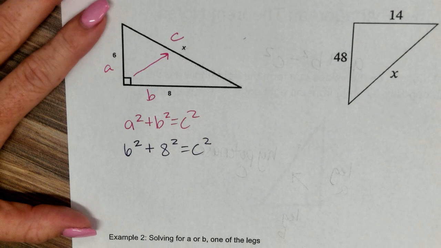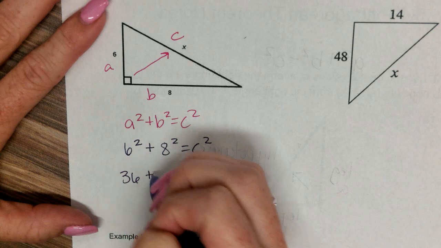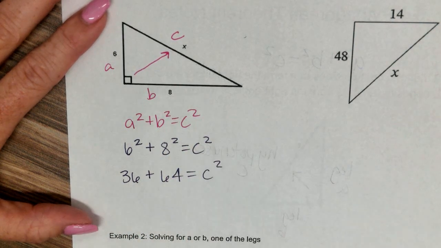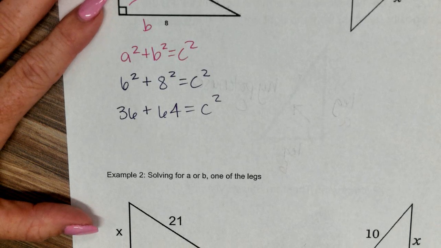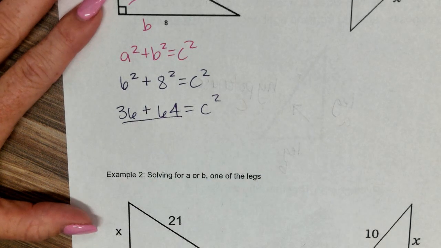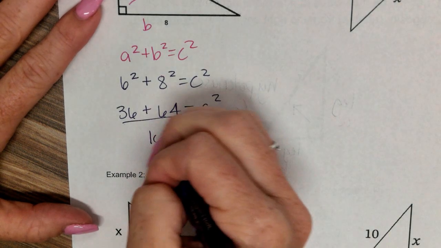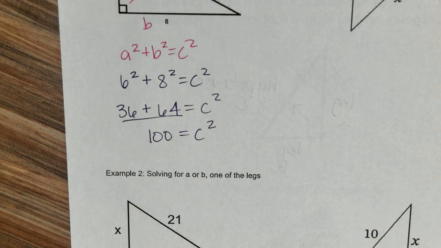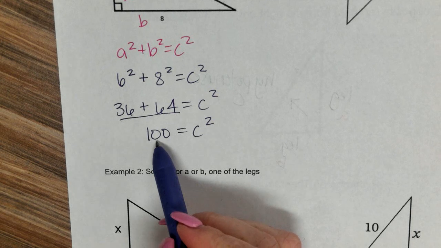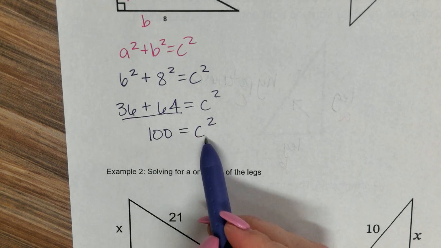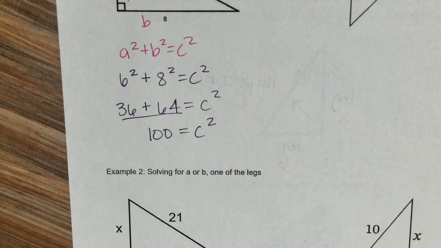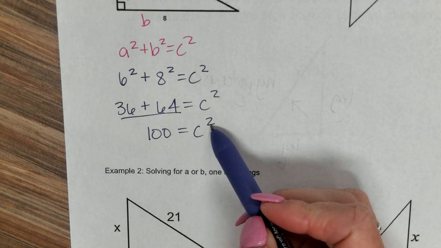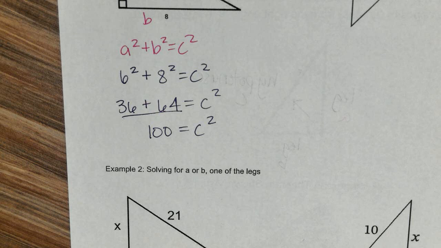6 squared is 36 plus 8 squared is 64 equals C squared. I would add this together, and 36 plus 64 is 100. Now, have I solved for side C, or is this the area of the square attached to C? How do you know that? Because it says C squared. Does that make sense? Yes or no?